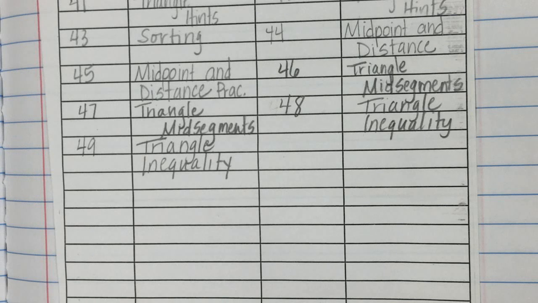All right, make sure you get 48, 49 into your table of contents. We're doing 2 pages today.